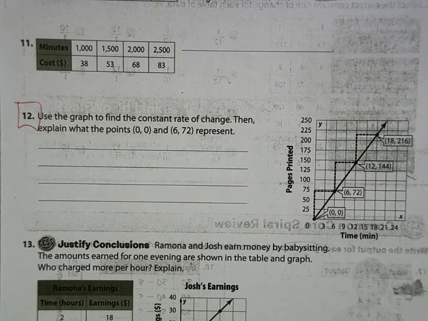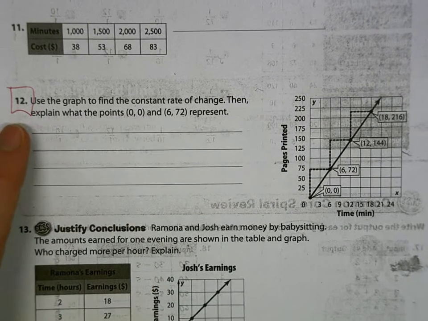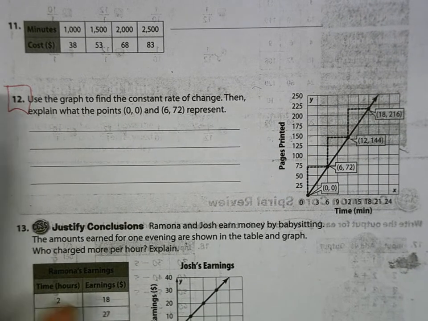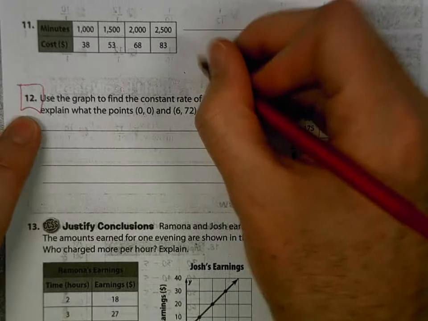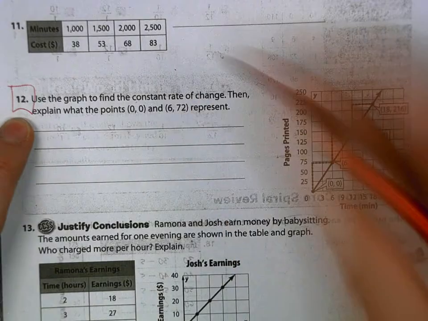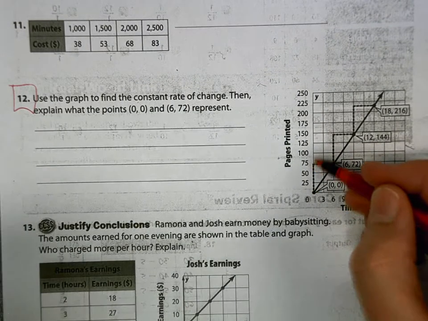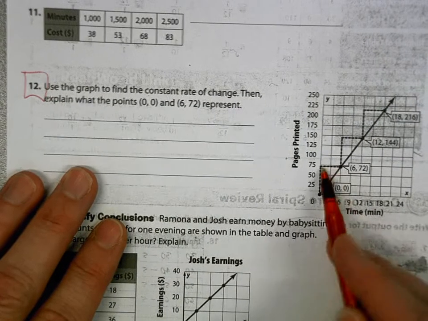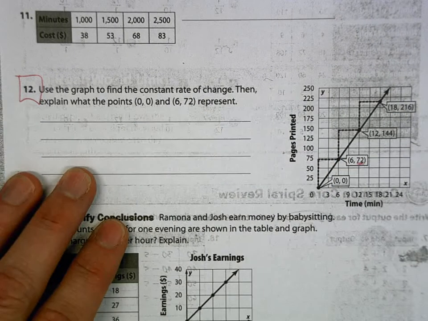Okay, guys, here's what we're going to do. Take a look up here. Let's take a look at problem number 12. It says use the graph to find the constant rate of change. So compare it with what you have. So here we go. The change in y, remember that's our first thing. The change in y goes from 0. It appears to be 75, but you have to be careful. That dotted line is even with the dot, and it is under 75. Look here. It's 72. So the change in y is 72.